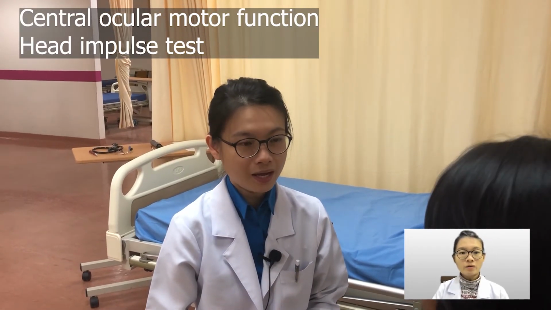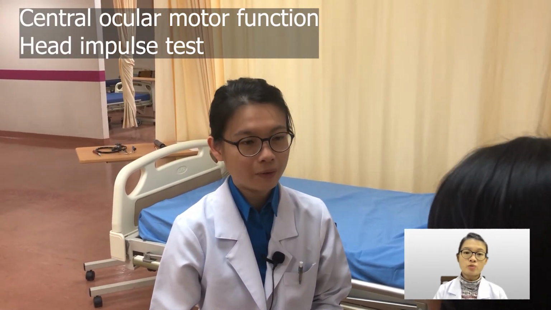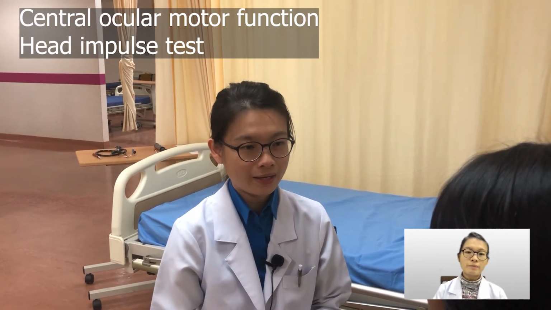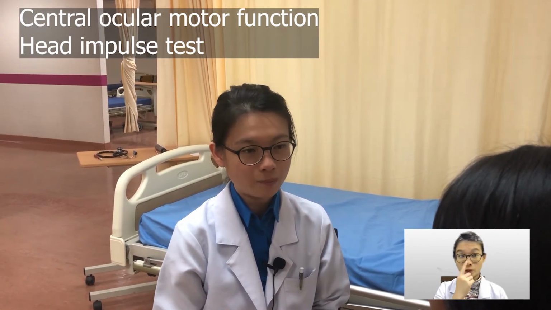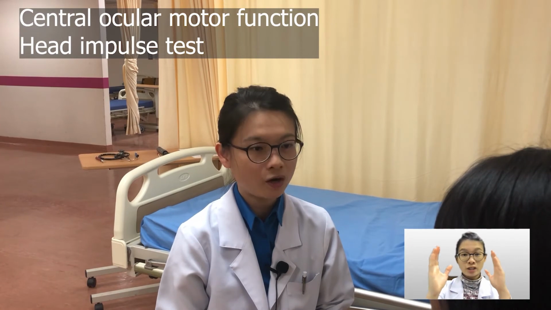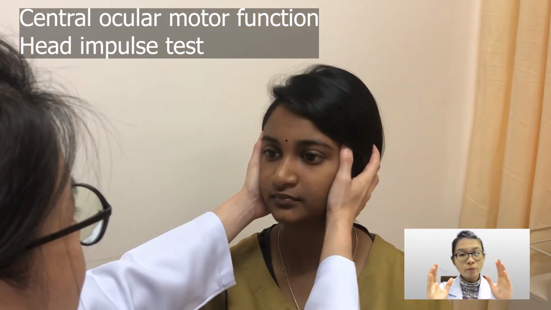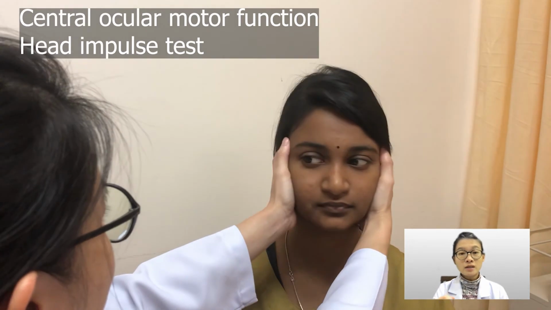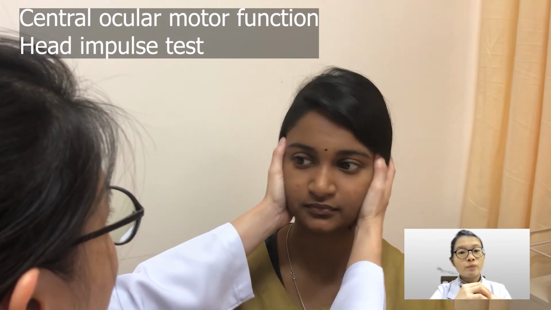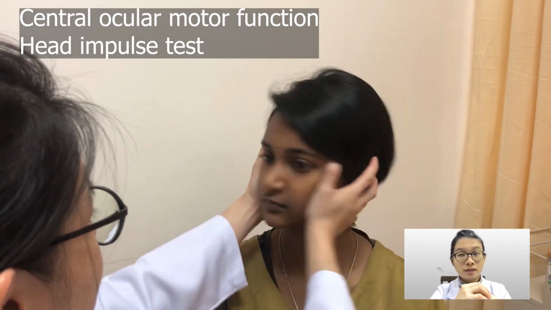For head impulse test, explain to the patients regarding the procedure. Ask the patients to fixate at the examiner's nose. Grab the patient's head gently and move side to side. Ask the patients to keep looking at the examiner's nose. The key here is, with warning, do a head thrust with sufficiently high peak velocity at about 120 to 150 degrees per second. In normal conditions, the patient's eye should remain stable without any corrective saccades.